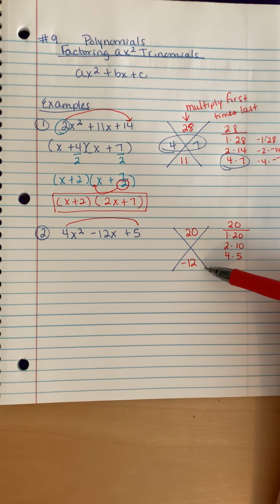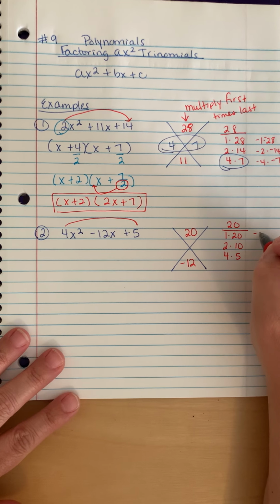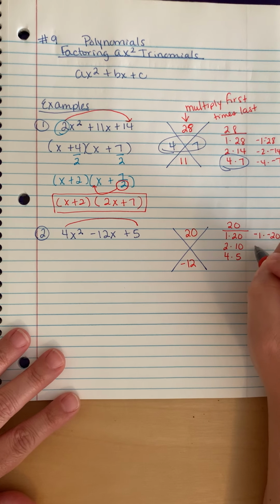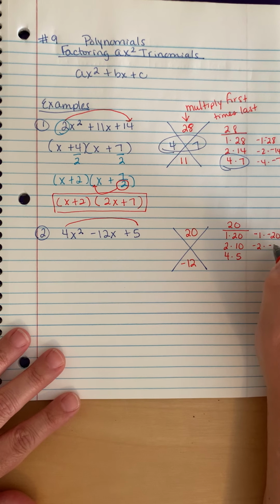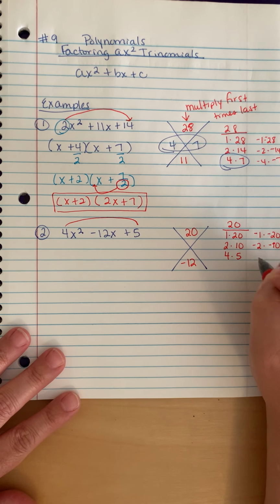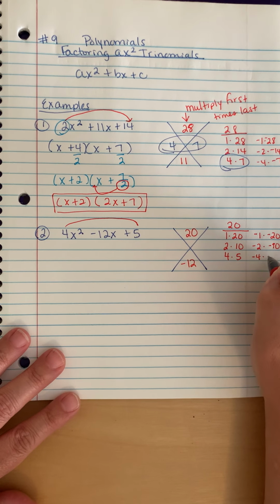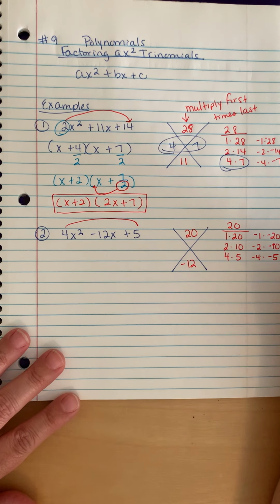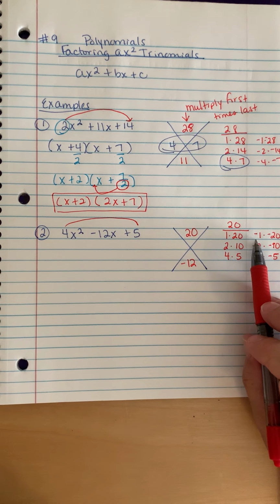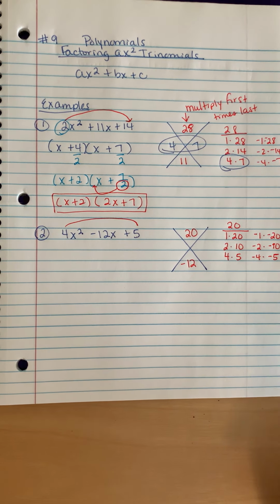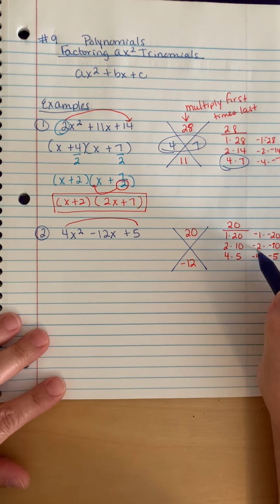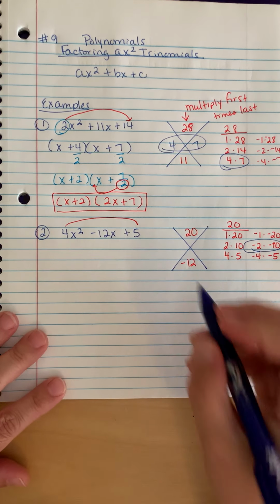Now that's a negative 12, so we need to think about our negative options here. 2 negatives will multiply to give you a positive. So negative 1 times negative 20 will give you that positive right there. So which of these will add to be negative 12? Negative 2 and negative 10.